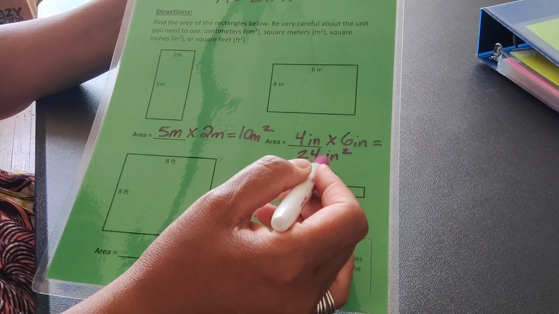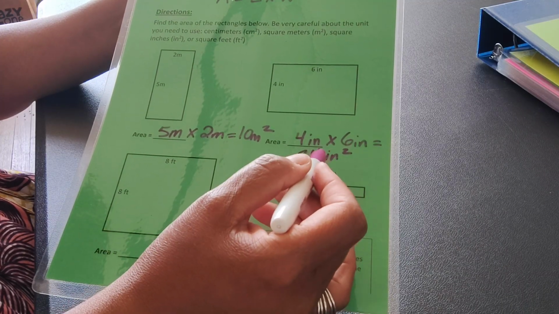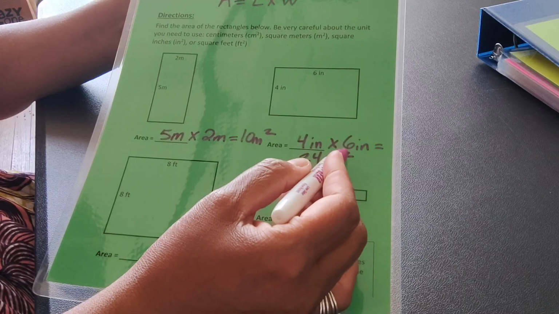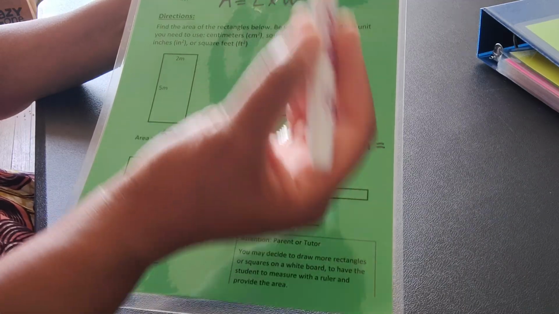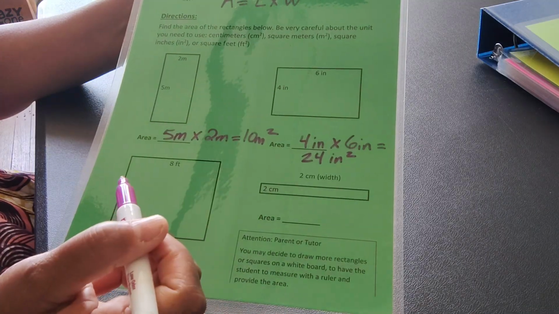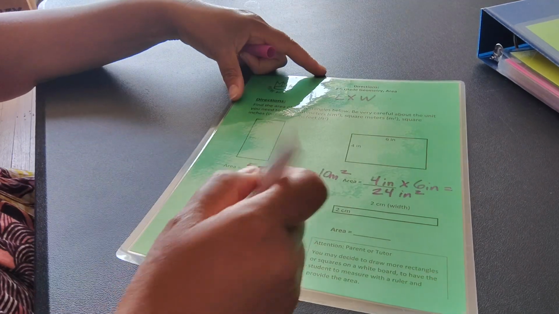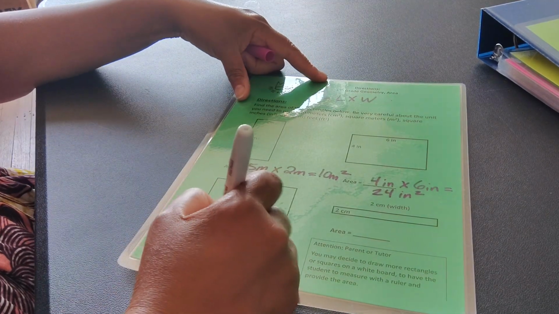When we're talking about units, we're talking about the inches, the meters, or what have you. And then if it's squared, it's squared. Put a 2. That's a little exponent. It goes up a little bit. Okay. All right, on to the next. We've got 8 feet times 8 feet.